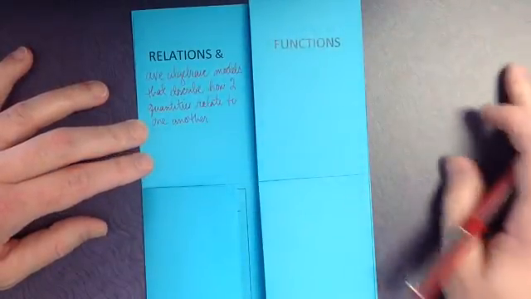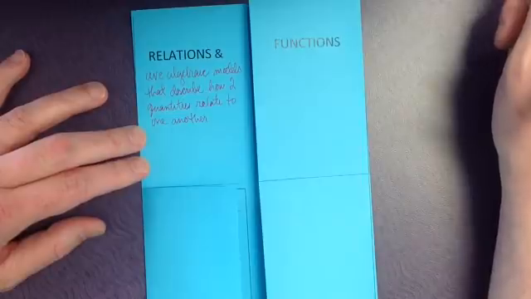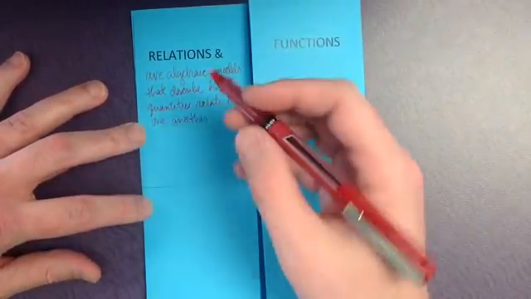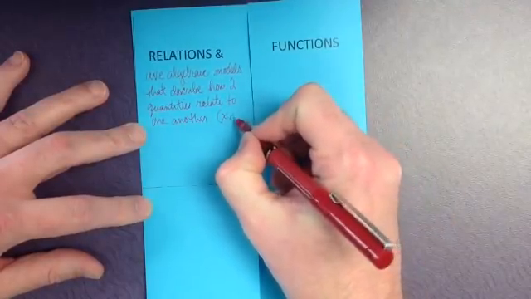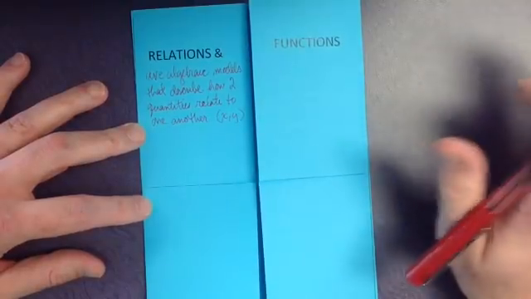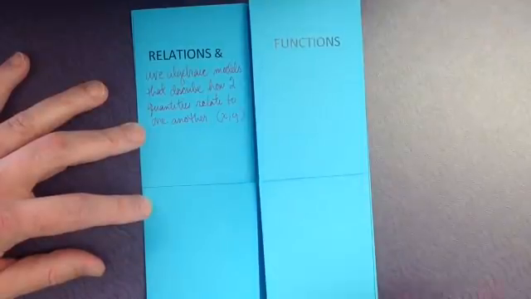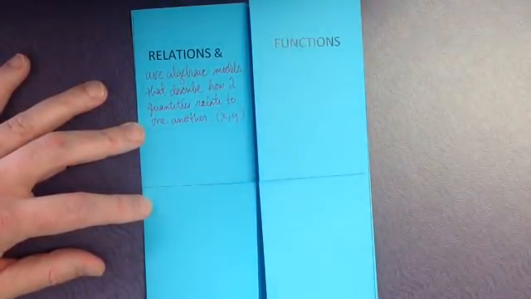I'll say that one more time. Relations are algebraic models that describe how two quantities relate to one another. Now, most of the time when we talk about relations, we're going to talk about the x, y that we find in most ordered pairs or coordinate planes. When we graph all of those things, we're going to look at the x and the y and how the x is related to the y.